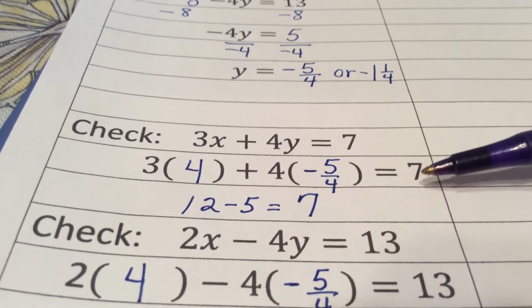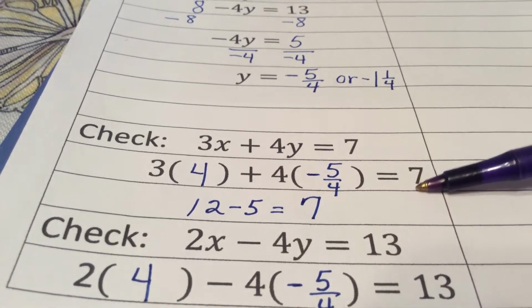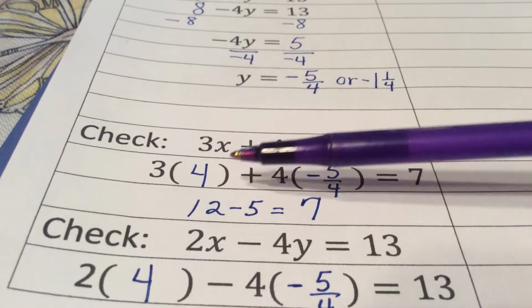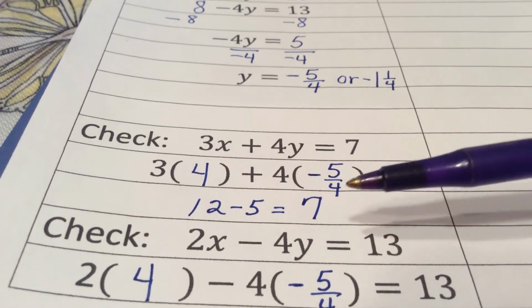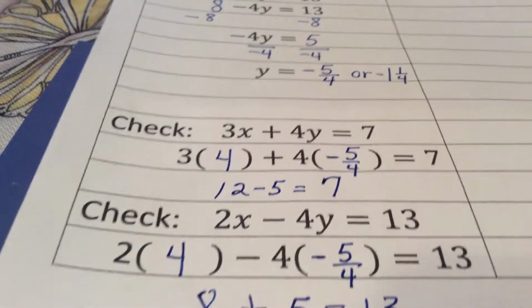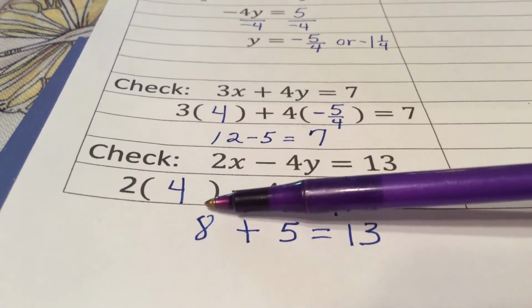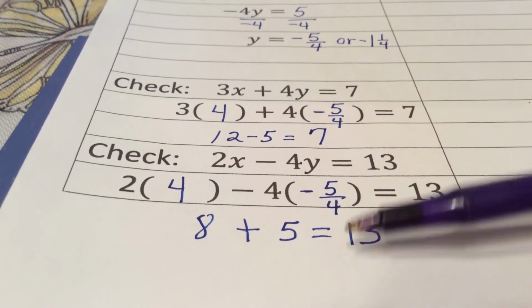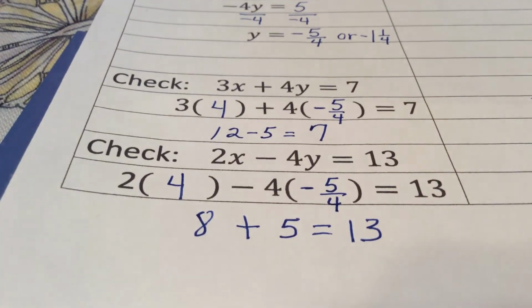And equals 7. Now if you say it equals 7 and go on and it's not right, then you're going to get a check mark for not getting it to check. And this is just 12 minus 5, which is 7. So this checks. You have to check it in both of these to make sure it's right. 2 times 4 minus 4 times negative 5/4. That's 8 plus 5 equals 13.